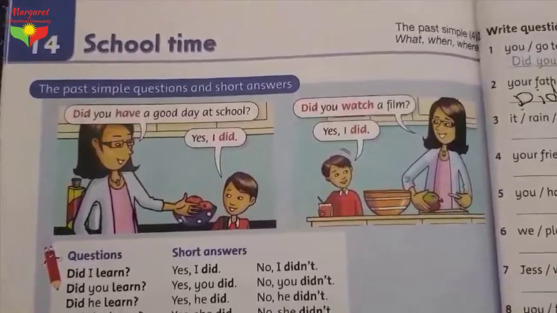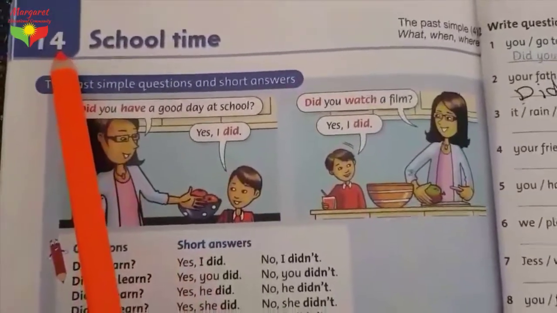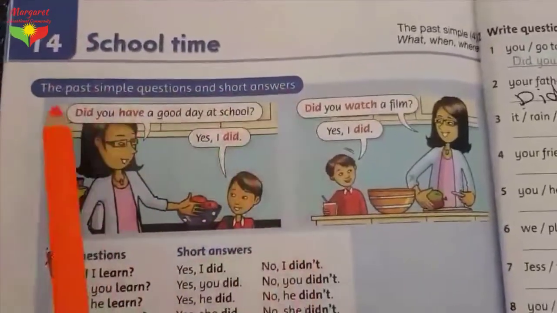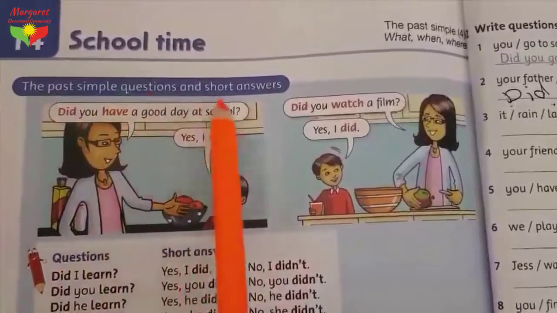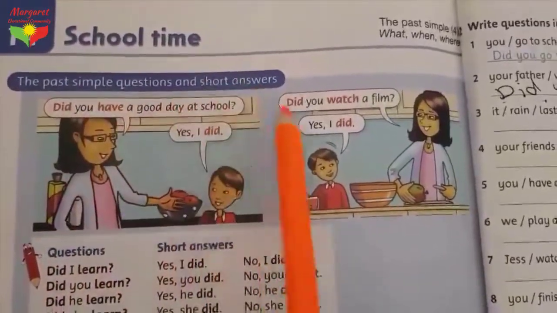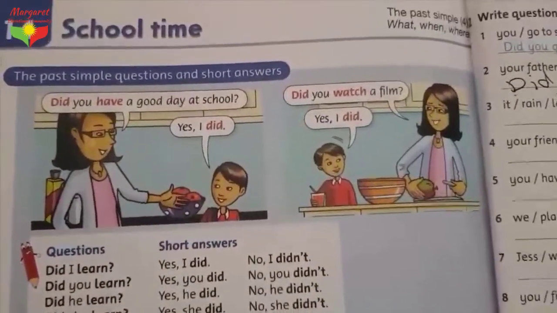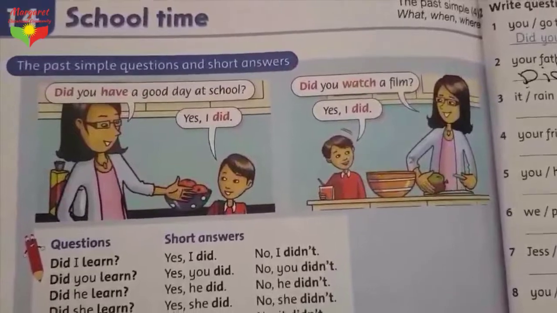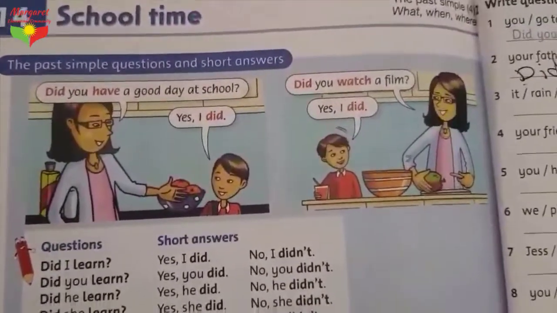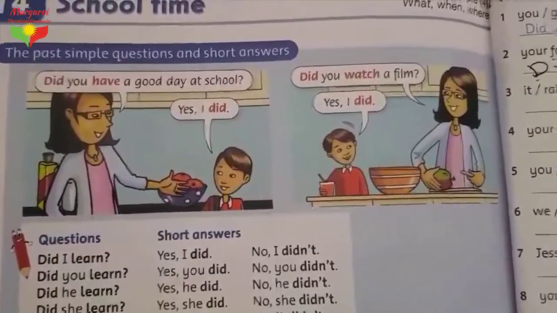Please open your grammar books and move to page 68, unit 14. Here we have this subject, the past simple questions and short answers. Previously, we learned about past simple tense, and how we can make an affirmative or a negative sentence. So today we will learn how we can make a question sentence with past simple tense.